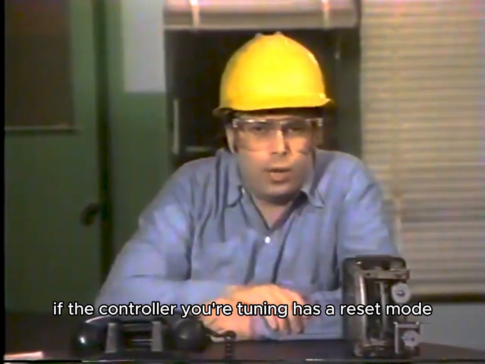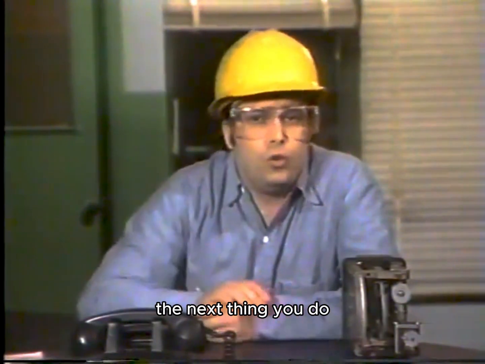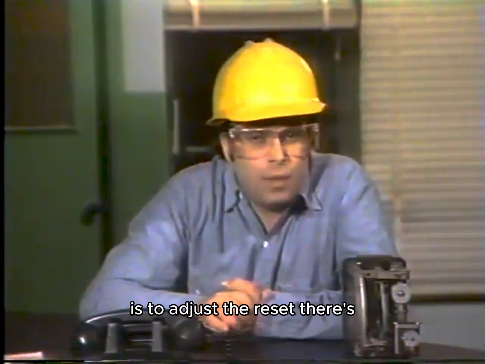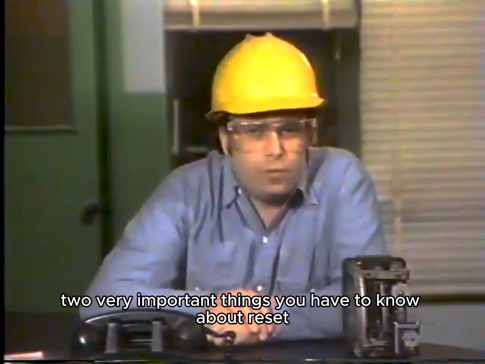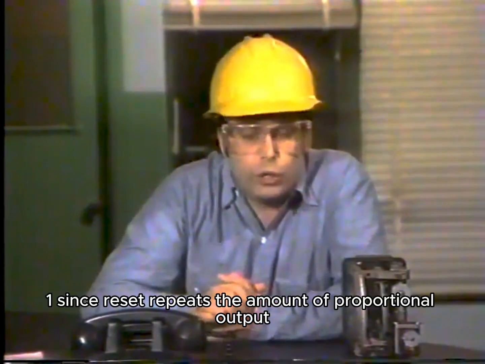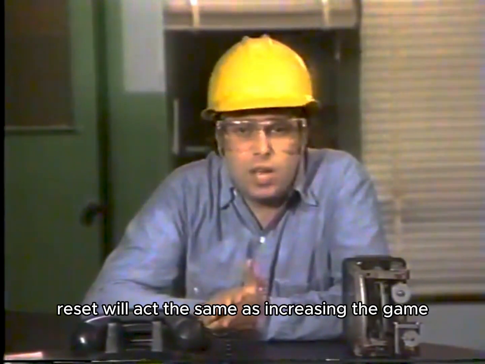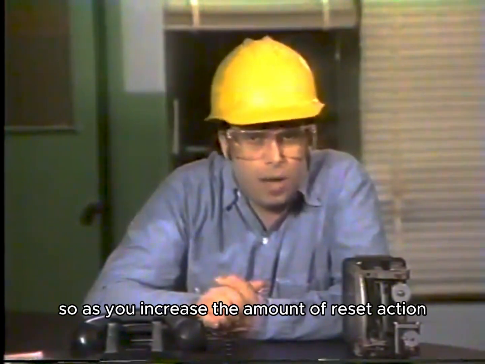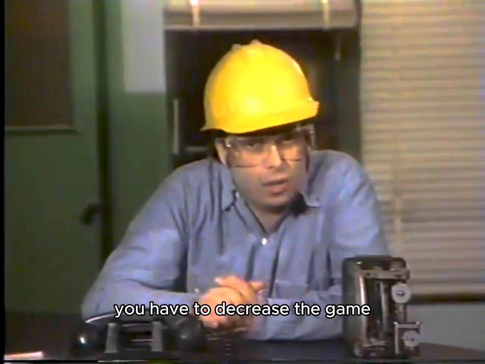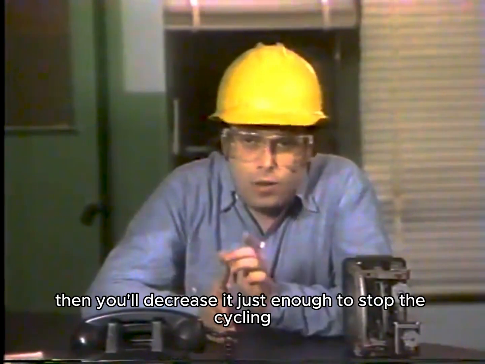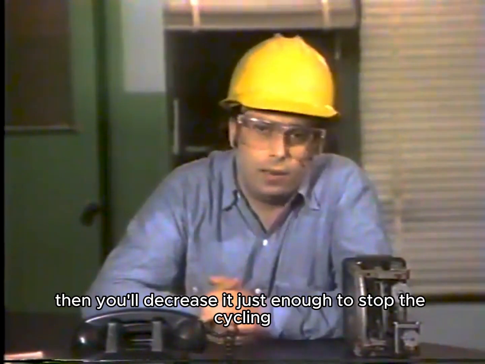If the controller you're tuning has a reset mode, the next thing you do, using the systematic trial method, is to adjust the reset. There's two very important things you have to know about reset. One, since reset repeats the amount of proportional output, increasing reset will act the same as increasing the gain. So as you increase the amount of reset action, you have to decrease the gain. Two, you will increase the reset until you get excessive cycling. Then you'll decrease it just enough to stop the cycling.